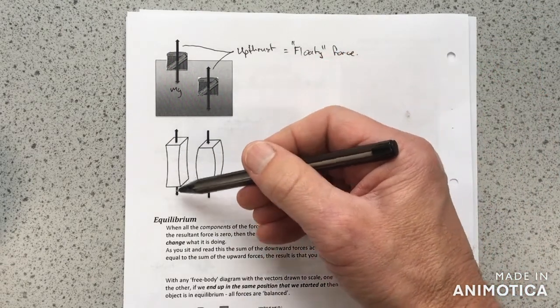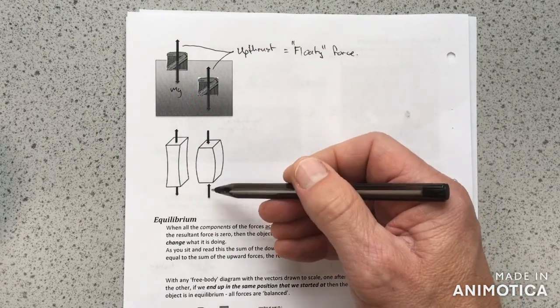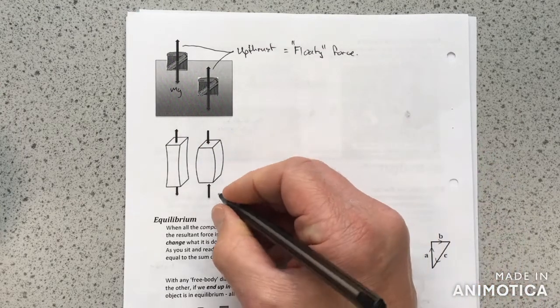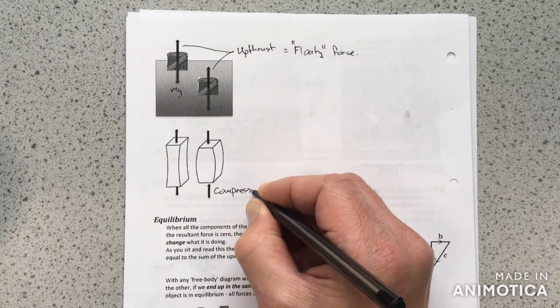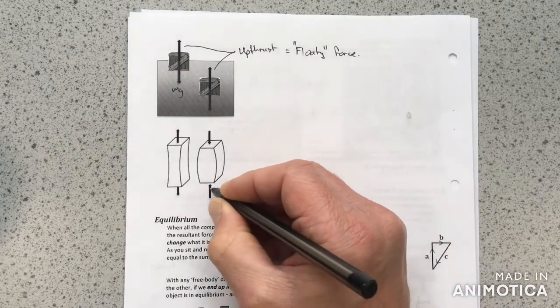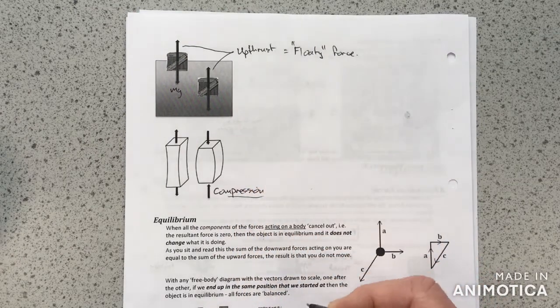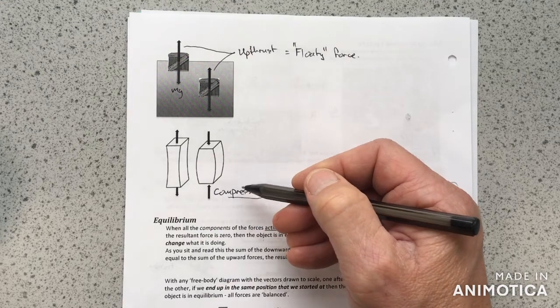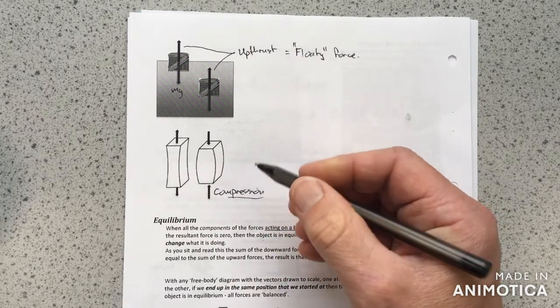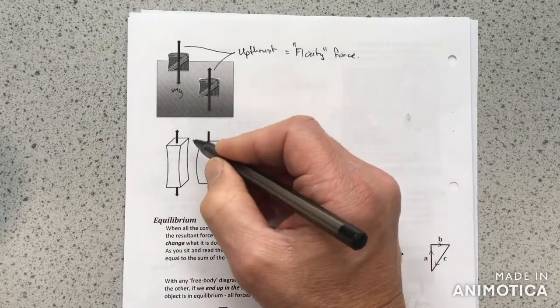Here we've got something that is stretching. Here we have something that is squashing or pressing. These ones are known as compression forces, so you are squashing forces. That's the phrase to use for that. We'll look at that with gases in year 13, but the maths is exactly the same as we're going to use in the next chapter, like with Hooke's law.